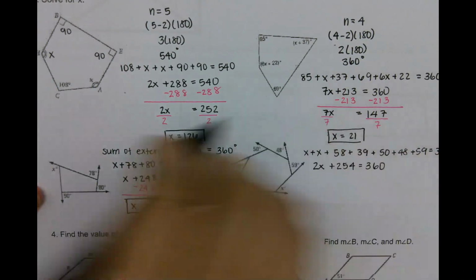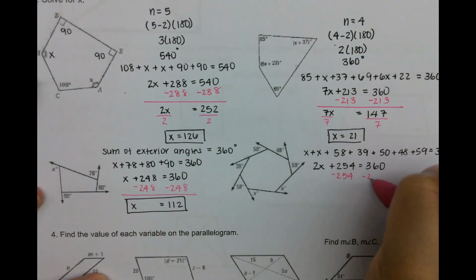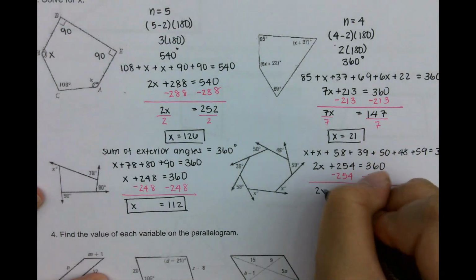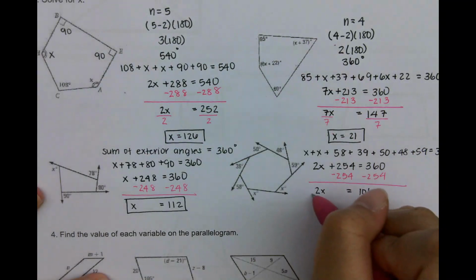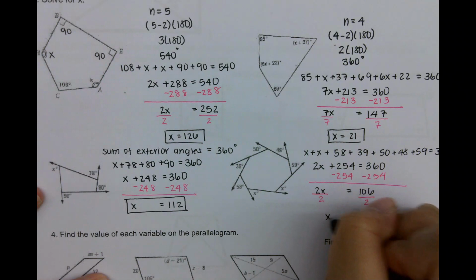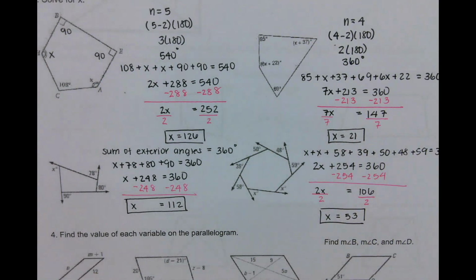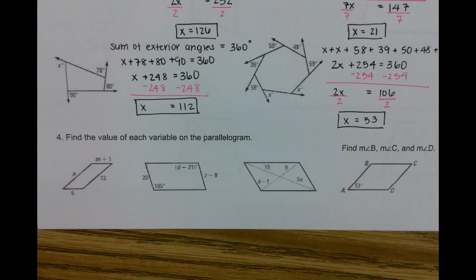Get rid of the plus 254 by subtracting 254. And so 2x equals 106. 2x is 2 times x. Get rid of it by dividing by 2, so x equals 53. There you go. The next section here is to find the value of each variable on the parallelogram.